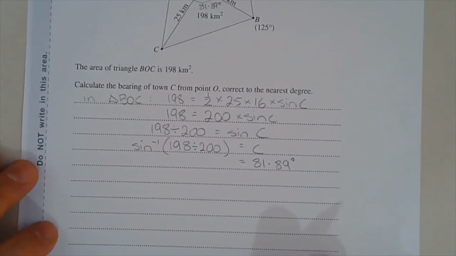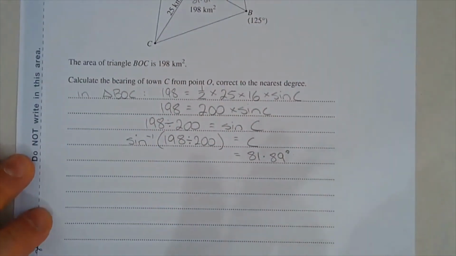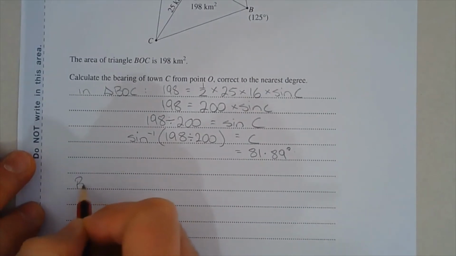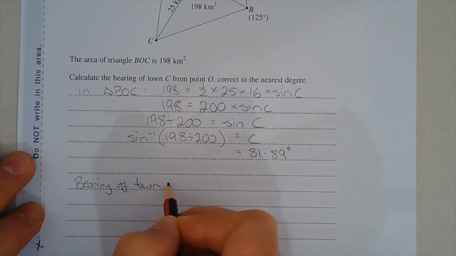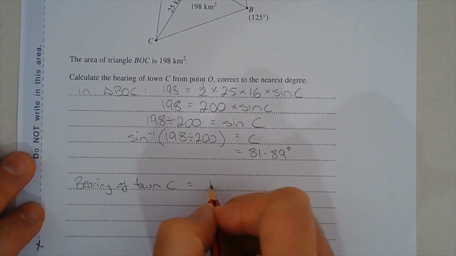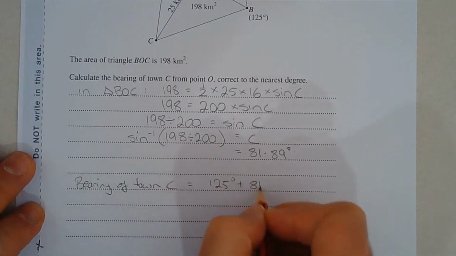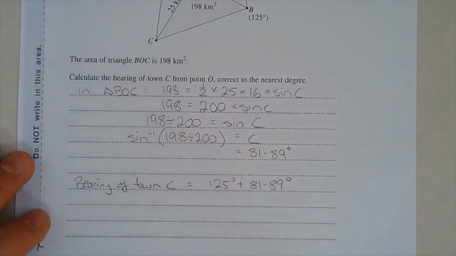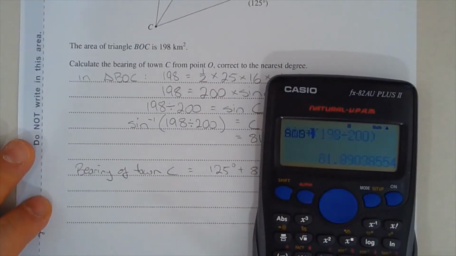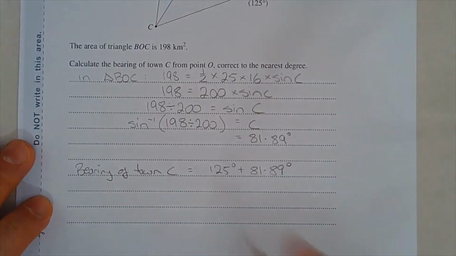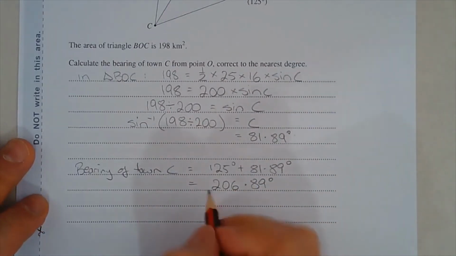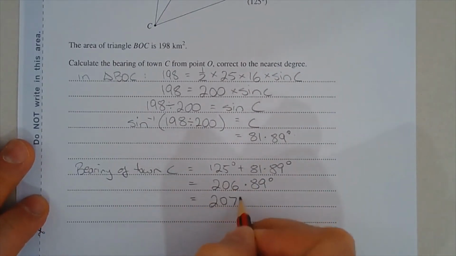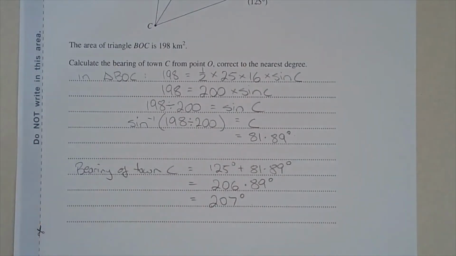We're just going to add it to the bearing of town B, and we'll get the bearing of town C. So the bearing is equal to 125 degrees plus 81.89 degrees. We always round at the end. Adding that to 125, we get 206.89 degrees, and rounding that to the nearest degree, that's going to be 207 degrees.